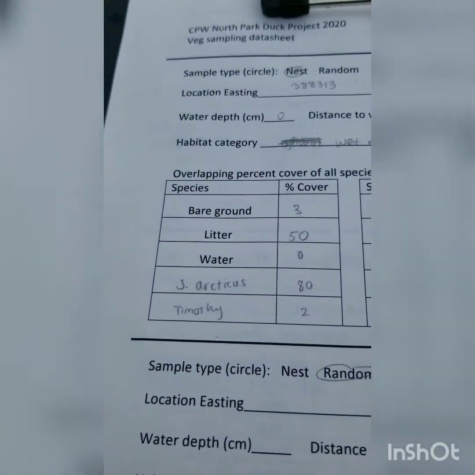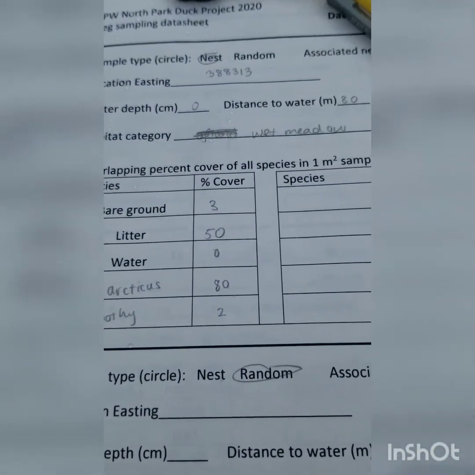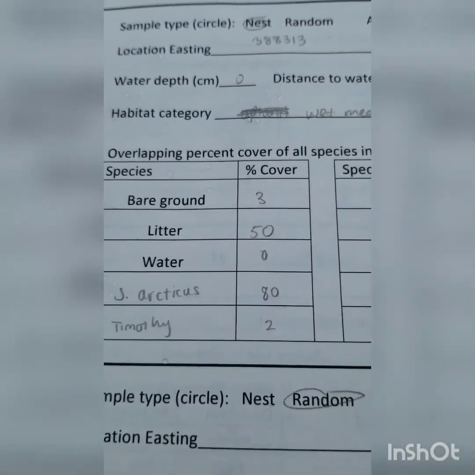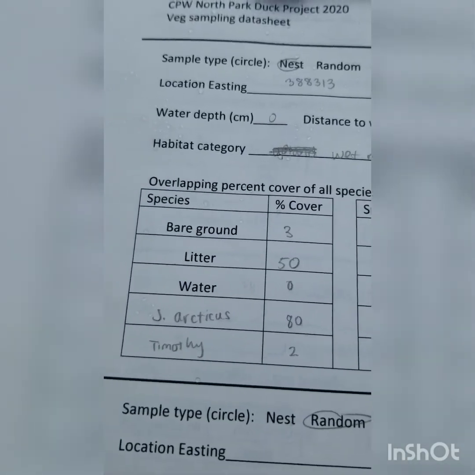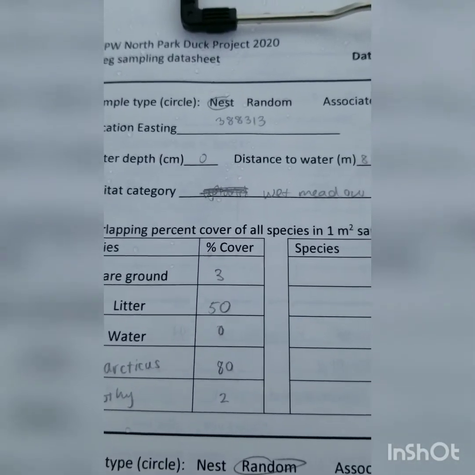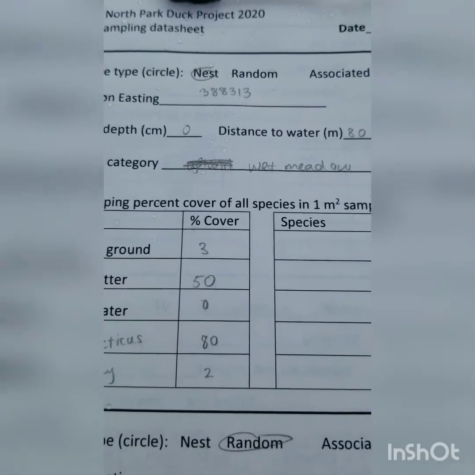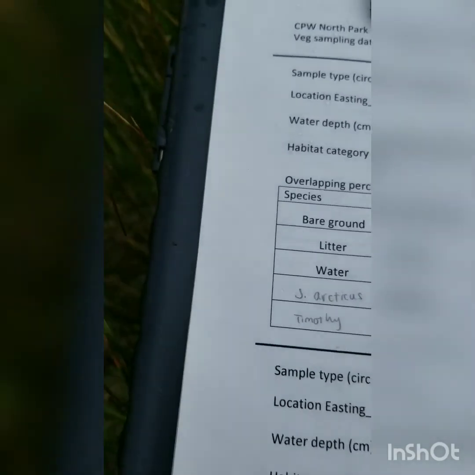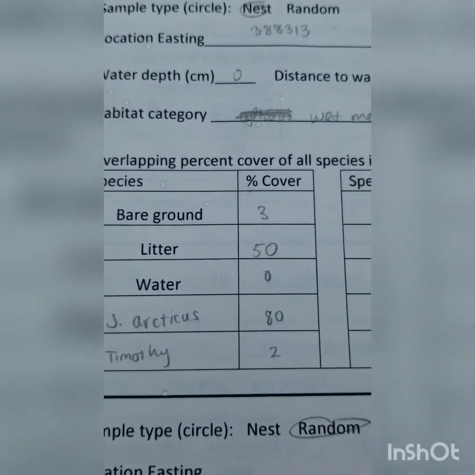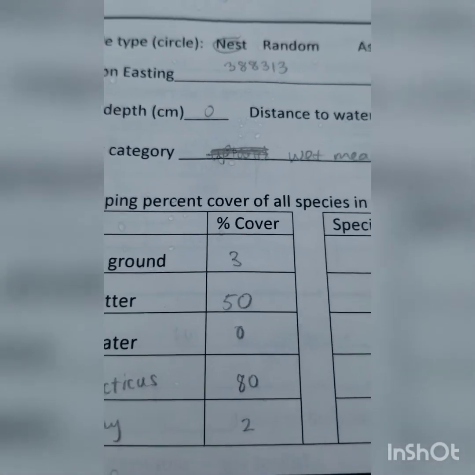We've got sections for bare ground, which there is a little bit in here, litter, water if they're an overwater nester, which this is not. This is actually a very bizarre spot for a scaup nest. The nearest water is about 80 meters away, so I'm not really sure what she was doing in here. Typically they do nest over water. And then we've also got some Timothy, some Baltic rush, and looks like one other little grass.